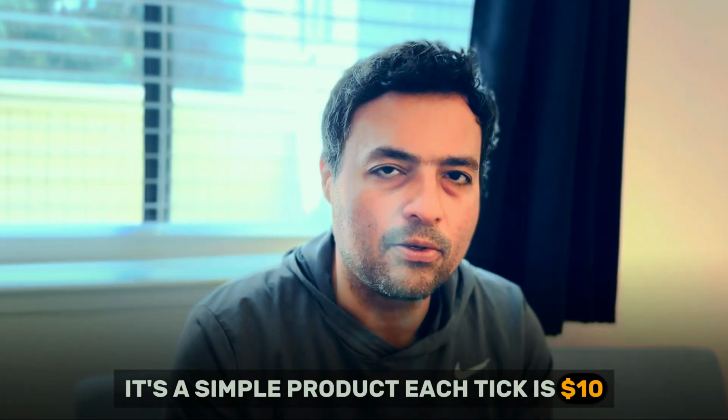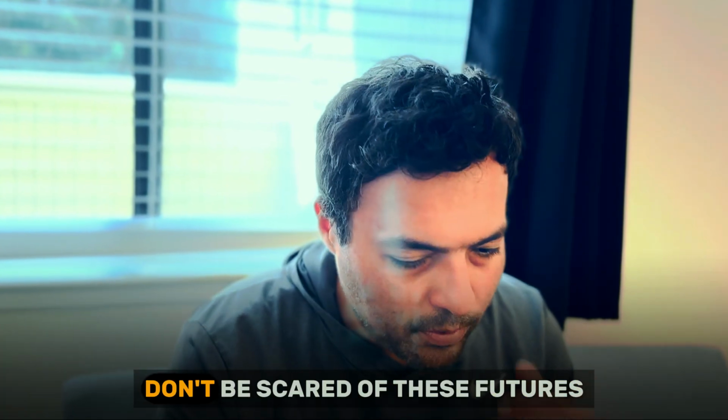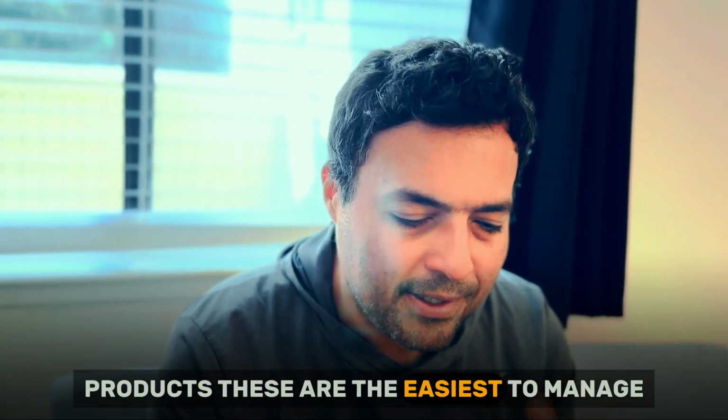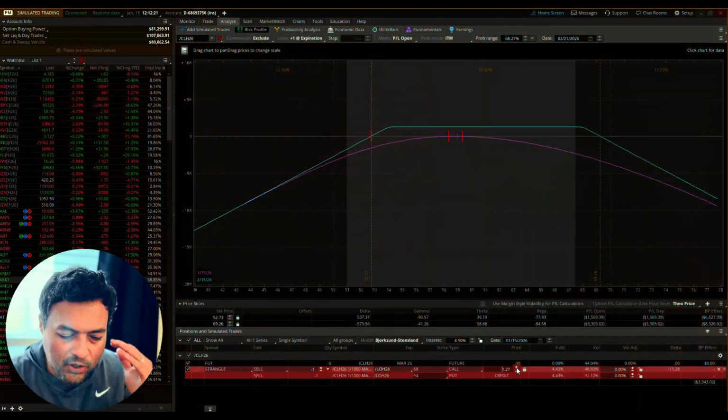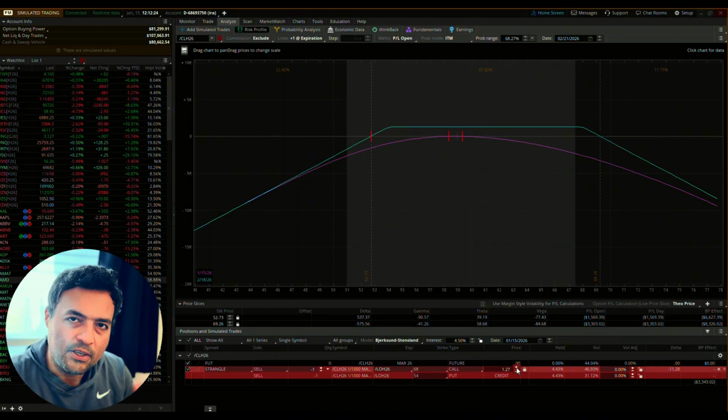Each tick is $10. So all you need to know about oil. Don't be scared of these futures products. These are the easiest to manage. Once you get your head around it, there are only 10 to 12 that you can trade anyway. And once you know the exact tick sizes of it, it's the easiest product to trade.